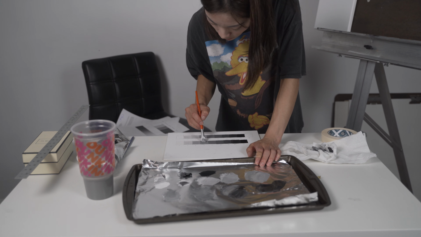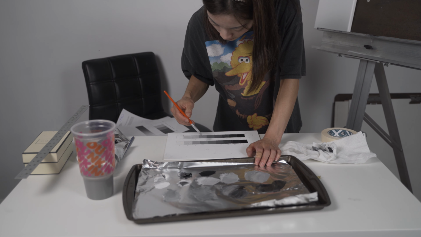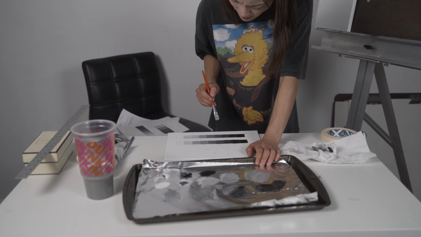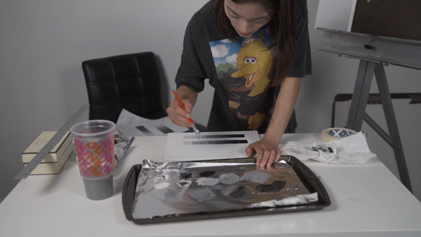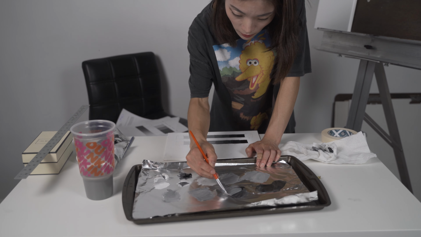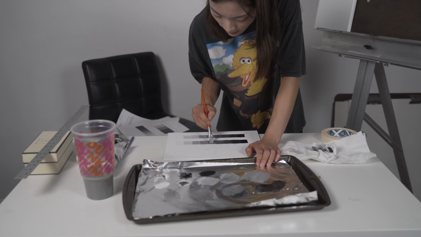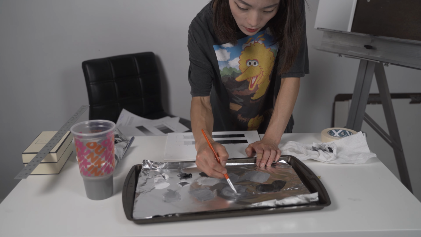And if it gets frustrating, like you find that you have to adjust a lot, then I would recommend starting over and just trying it again and again until you get it.